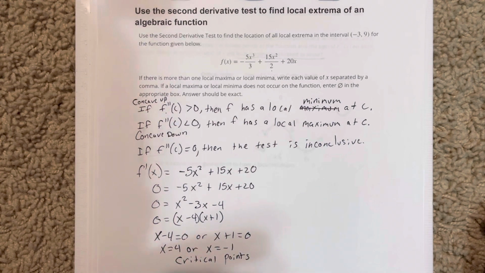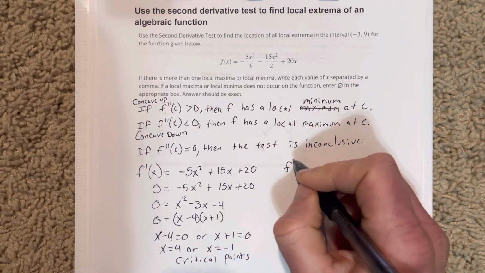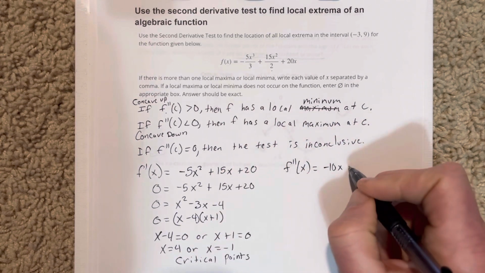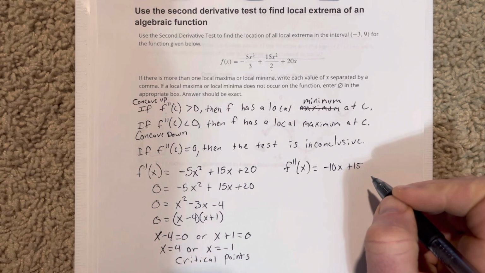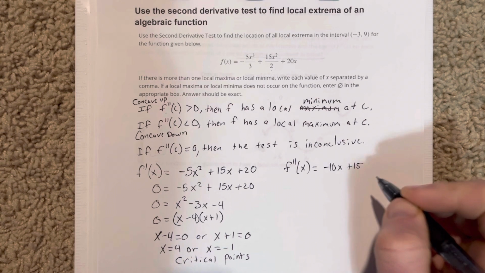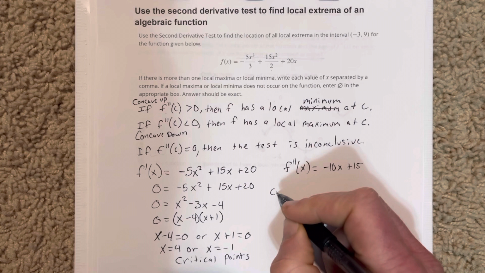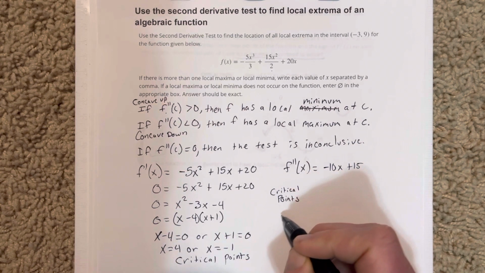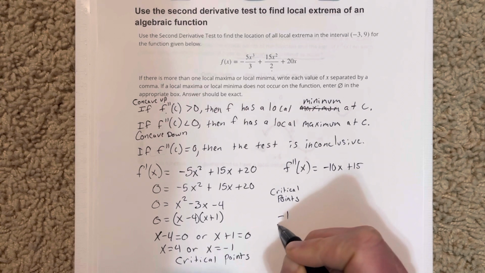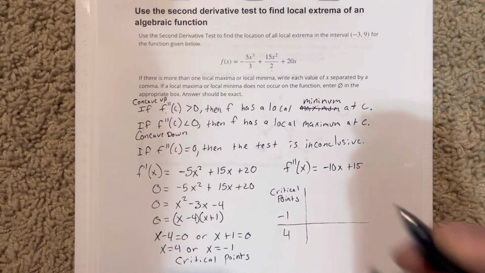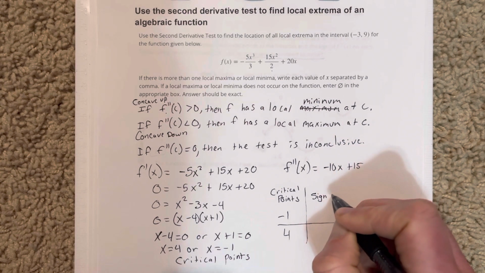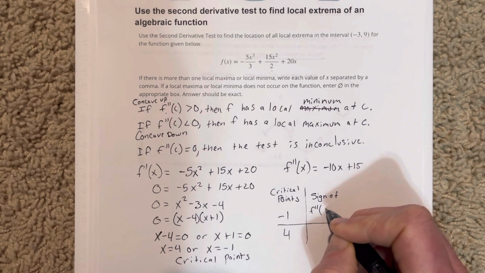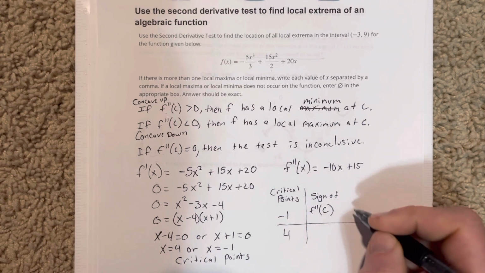Now, we're going to go through and do the second derivative test. So we'll take the derivative of the first derivative and write this as f double prime. That would be -10x plus 15. Once we get the second derivative, -10x plus 15, we're going to do the second derivative test. So we're going to write down what our critical points are, and we'll make a chart here. We've got -1 and 4 for our critical points. Then this is the sign of f double prime of our critical points. And then this is our conclusion out here.